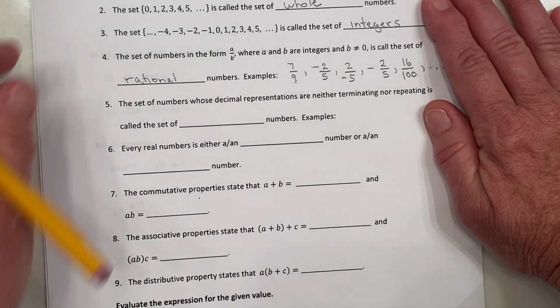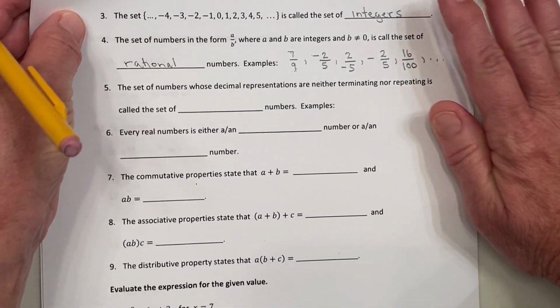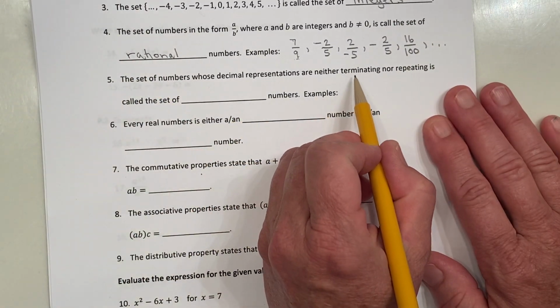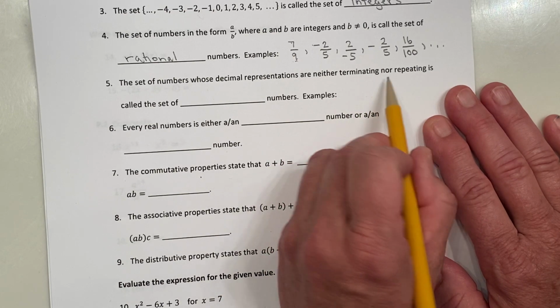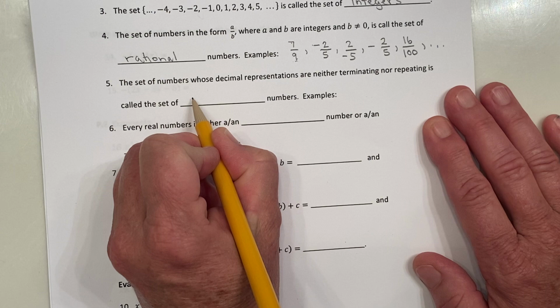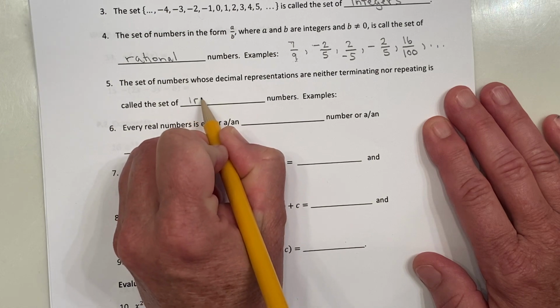So let's go to question 5. What about the set of numbers whose decimal approximations are neither terminating nor repeating? Well, that's a different set of numbers, and those are the irrational numbers.